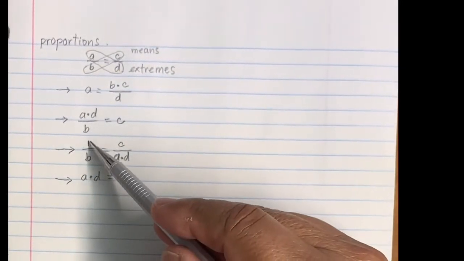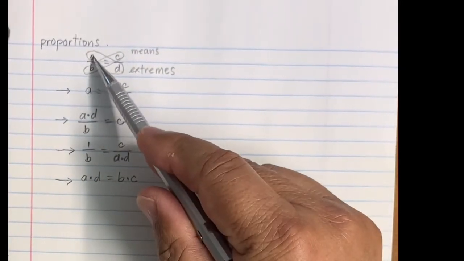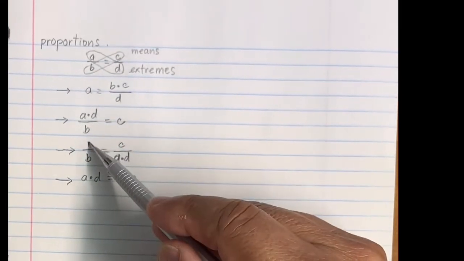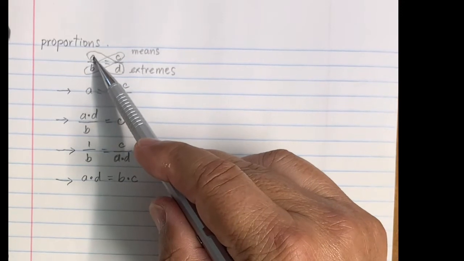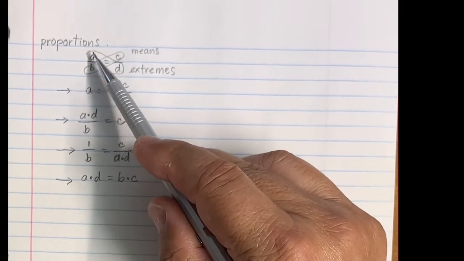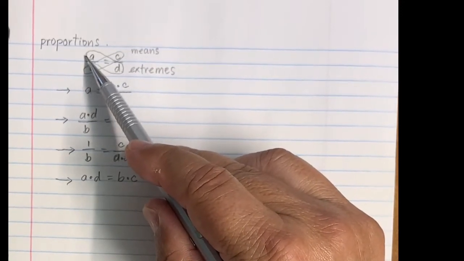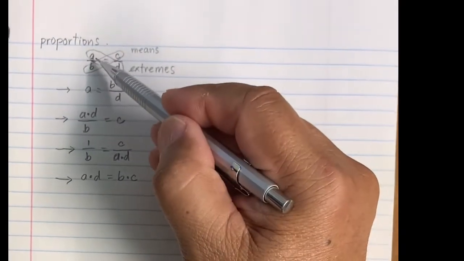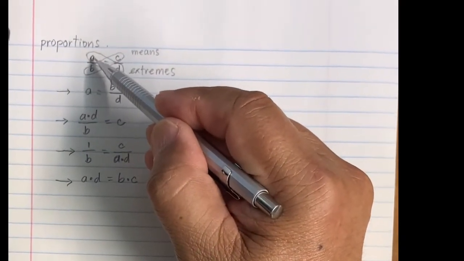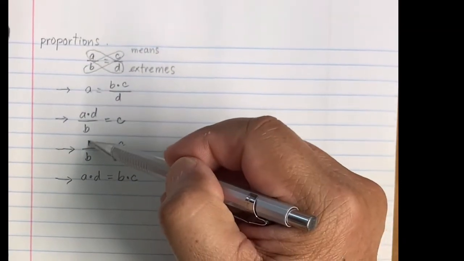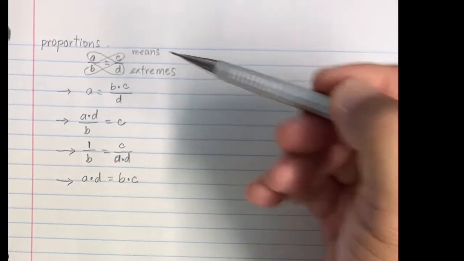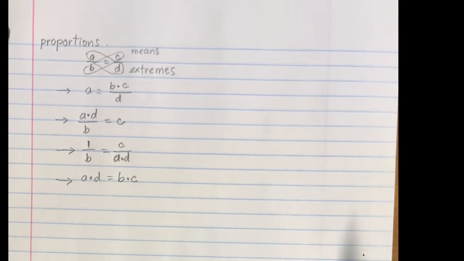And remember, you cannot leave it blank here. Say if you want to cross A down here, then you have to put the 1. Remember, right here, there's an invisible 1 that multiplies by A. So when you cross A down here, the 1 remains. Keep that in mind.